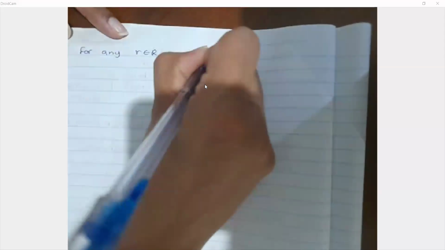Now A is taken from S, so for any R that you take from the ring, we have AR equal to RA, because A is a non-zero element taken from S.